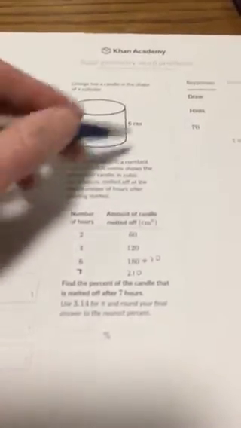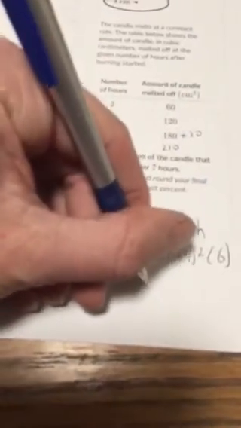What we need to do is take this 210 and divide it by the initial volume before melting. The initial volume can be found by doing this. So V equals pi r squared h. That means V equals pi times 4 squared times 6. 4 squared is 16, so we have pi times 16 times 6.